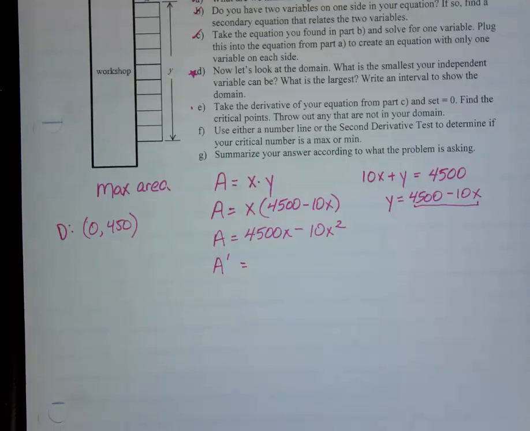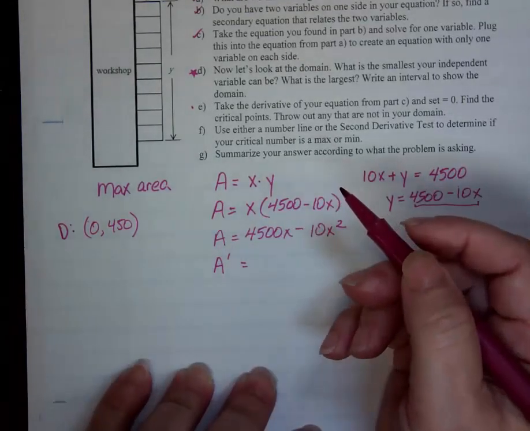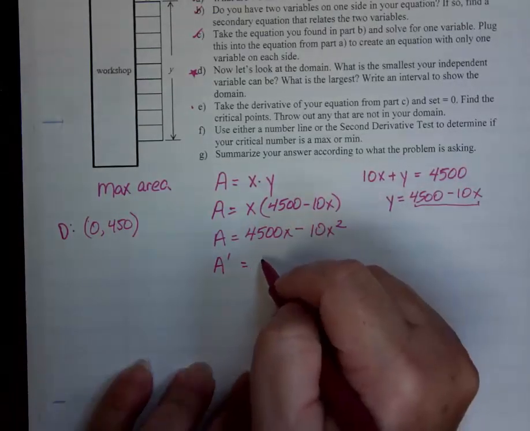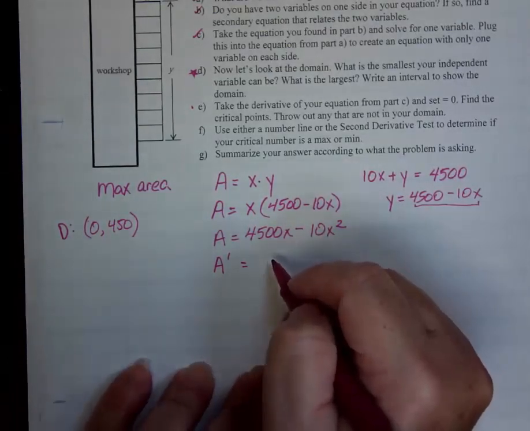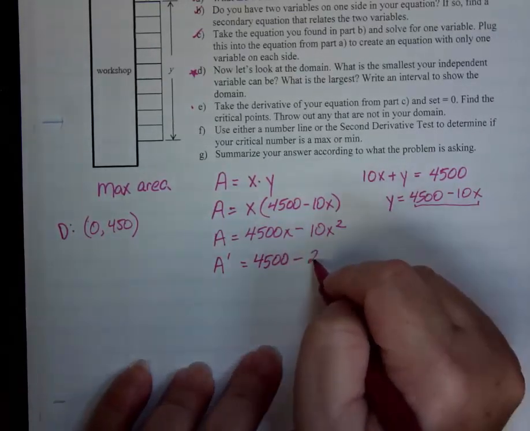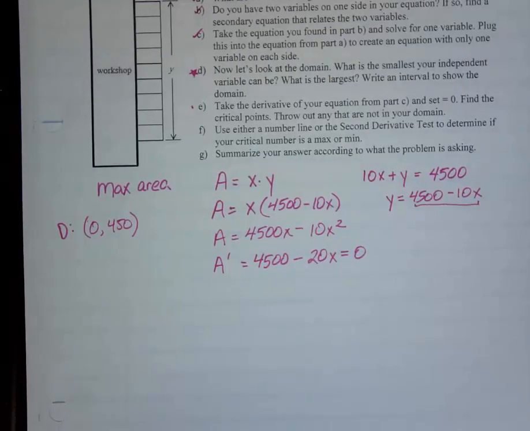9,000x minus 20. What's the first term, guys? 4,500. 4,500 minus what? 20x, and we're supposed to set that equal to 0. Okay? Solve for x. Do the math.